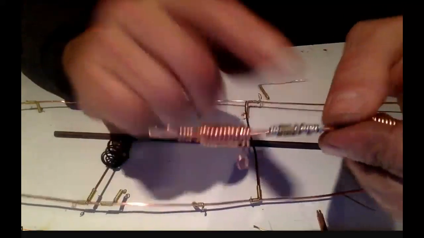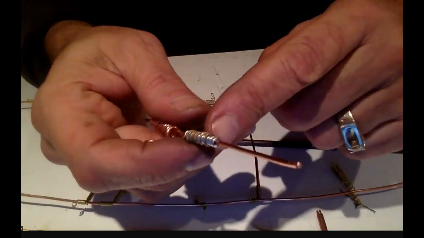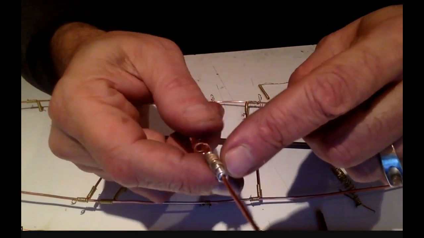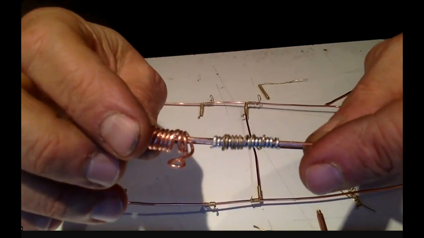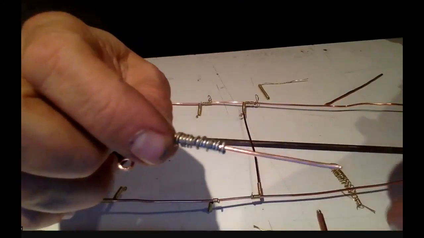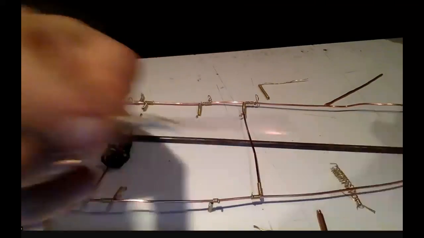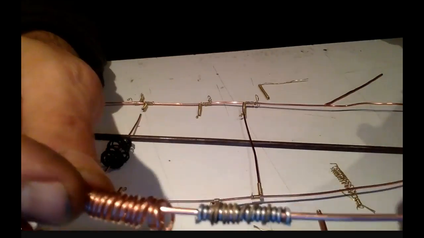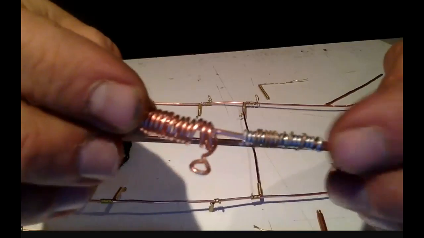This is copper, and this is aluminum and brass. Just wrap it on each other. It's a potential difference that you are wrapping. Okay, you nano-coated this like that. After you nano-coat it, just put it back together.